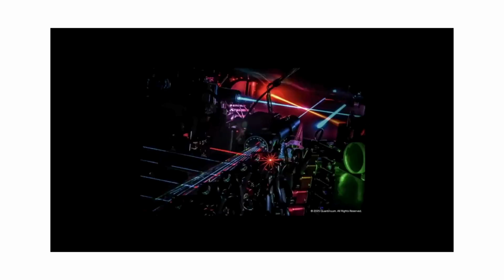So that's a picture of that. Not sure how well you can see it, but it's basically lots of lasers, and there's a vacuum chamber.